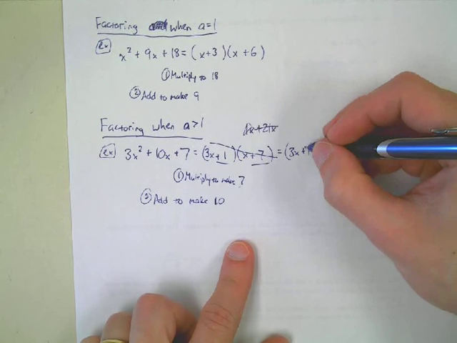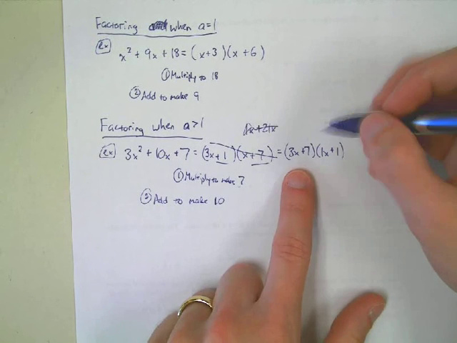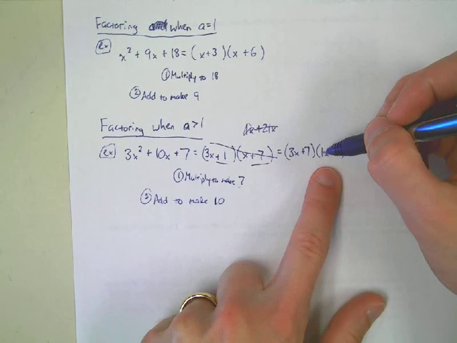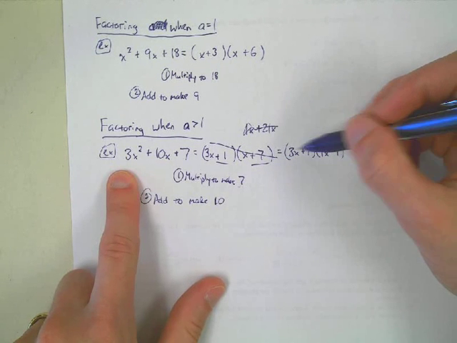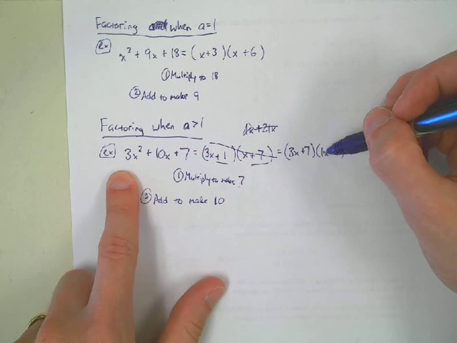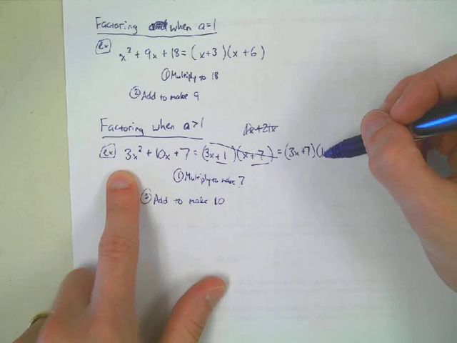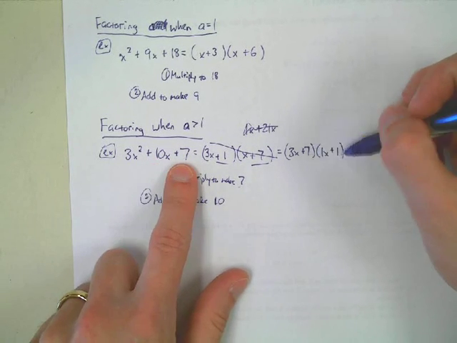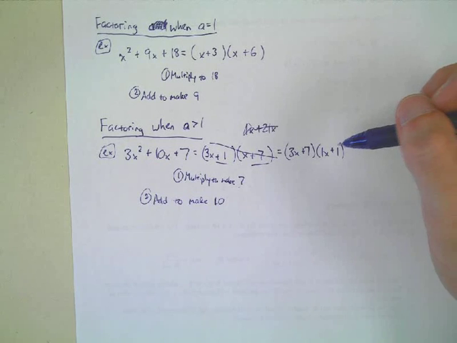Okay, now if we do that, we'll get 3x times x, 3x squared, 3x times 1, 3x, 7 times x, 7x. So 3x and 7x, that makes 10x. And then finally 7 times 1 makes 7. Okay? Question on anything?